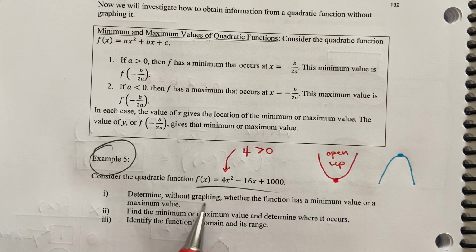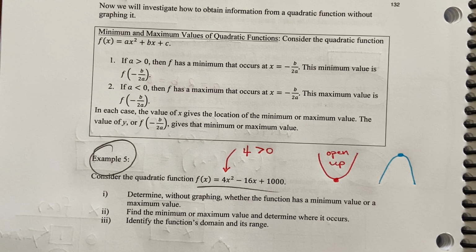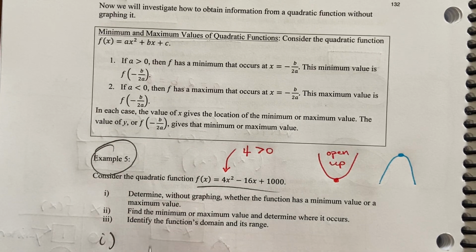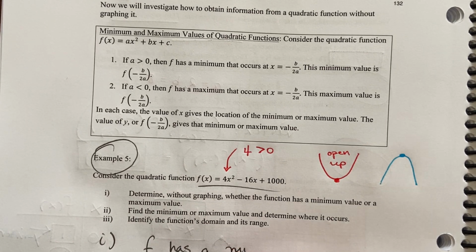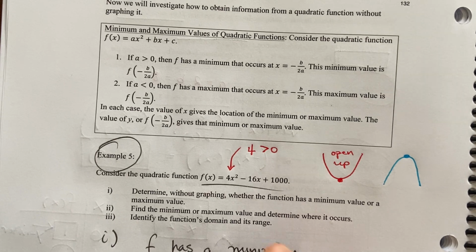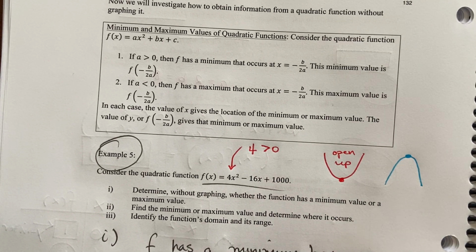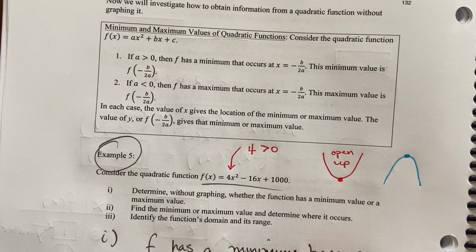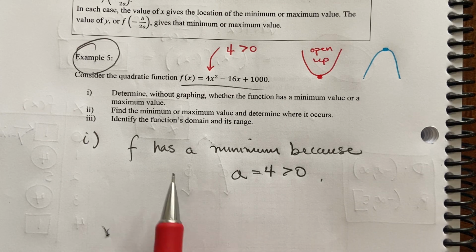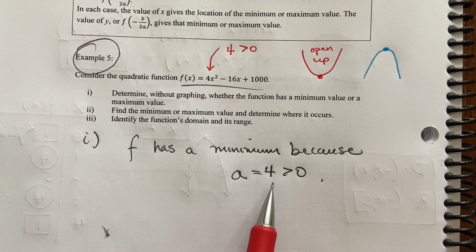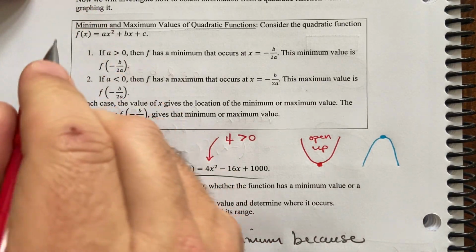So part 1 says determine without graphing whether the function has a minimum or a maximum value. So for part 1, f has a minimum because a equals 4, which is greater than 0. And that falls into this case.